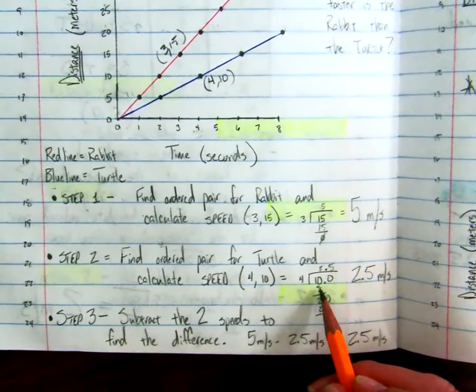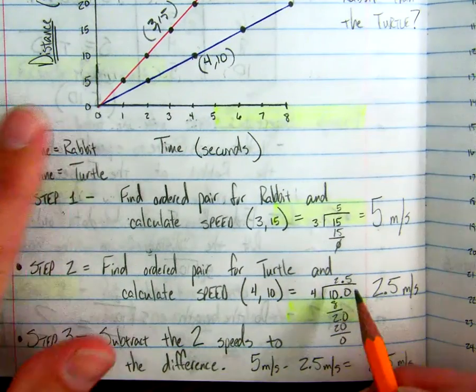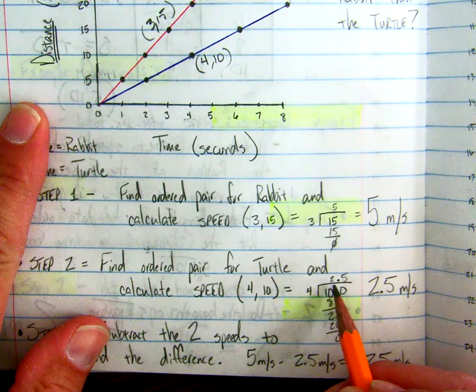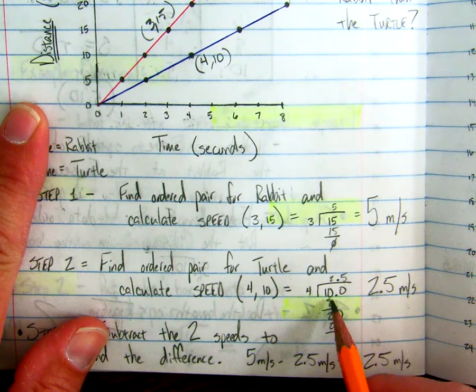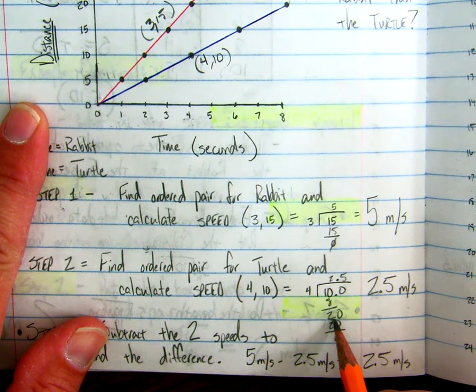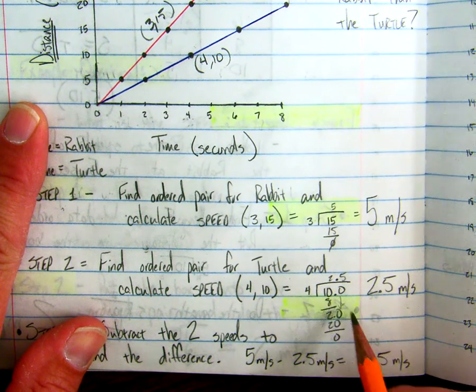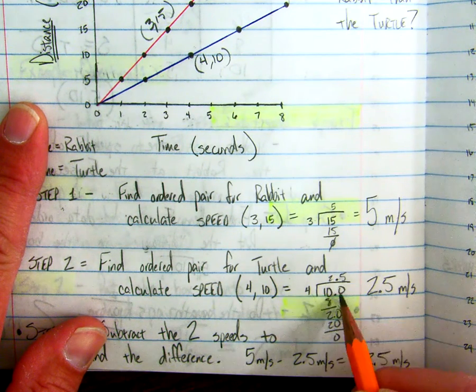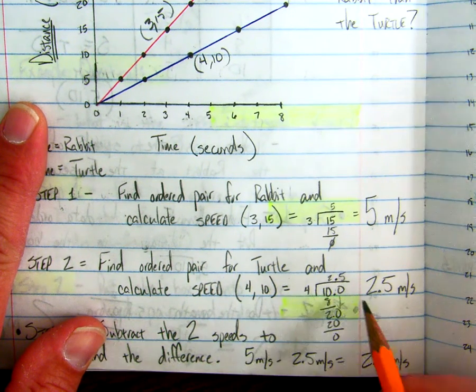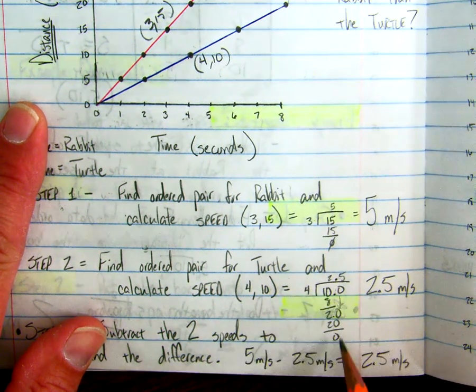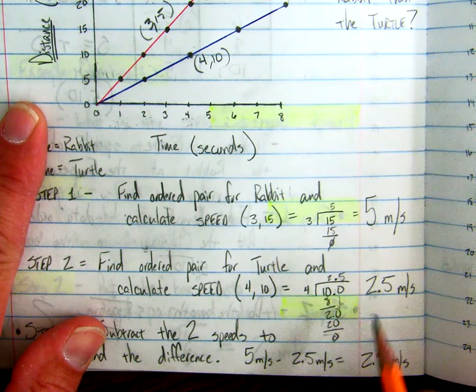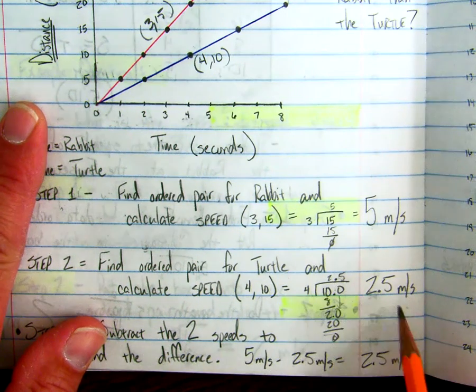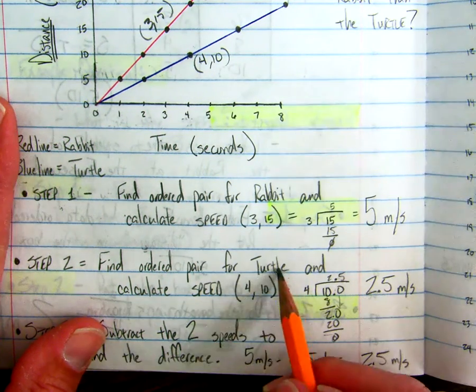So we'll box up our 10, and you can tell that 4 goes in there twice. So 2 times 4 is 8 with a remainder of 2. Then we'll bring down our 0, and that gives us 20. So 4 goes into 20 5 times. Don't forget to put your decimal point in the correct spot. 5 times 4 is 20, leaves us a remainder of 0. So 2.5 meters per second is the speed of our turtle.